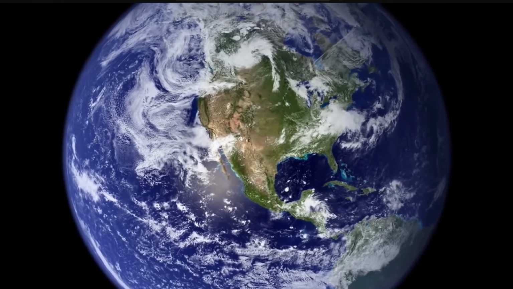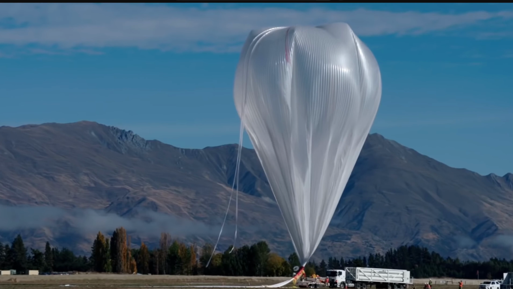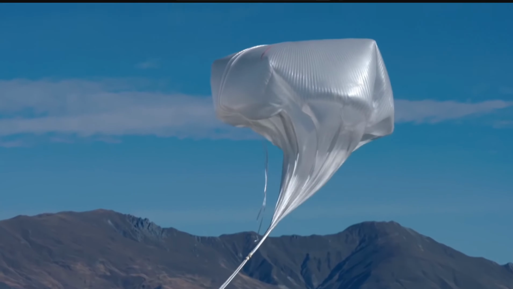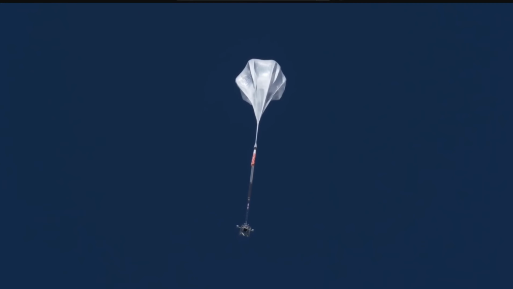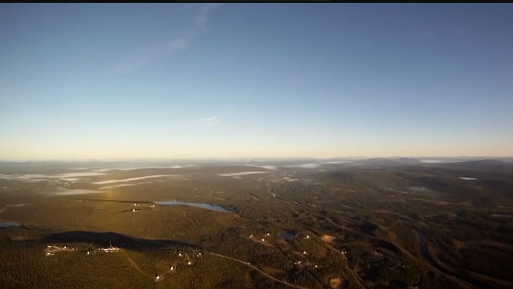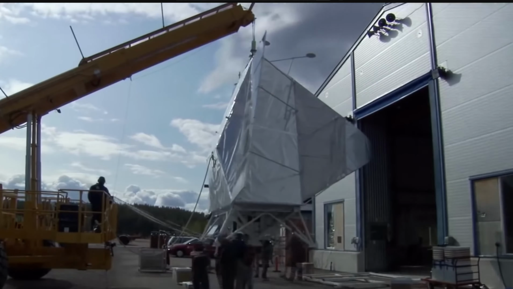Not just our world better, but actually the whole universe. That's exactly right. The essential idea of a balloon is to move an experiment above the atmosphere. Per square inch, there's something like 15 pounds of atmospheric weight on top of us. Sometimes we have to make our spacecraft really small if we're trying to get them all the way up into orbit. But going up in a balloon, we can actually take a fair amount of weight.